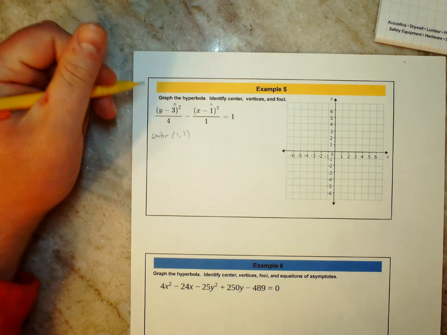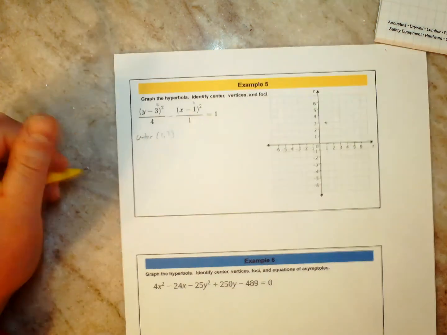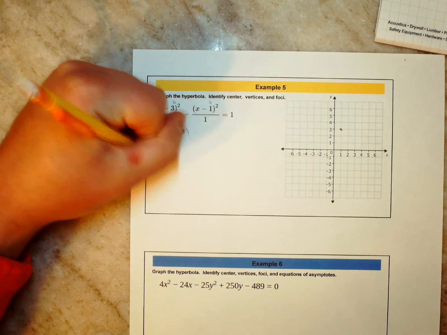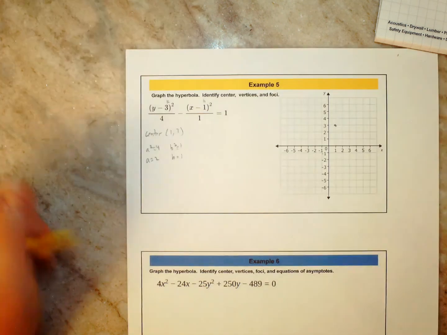So I'm going to put that down right now. Go over 1 and go up 3. Now we're going to get the a and the b. So my a squared is 4. My a is 2. My b squared is 1. So my b is also 1.